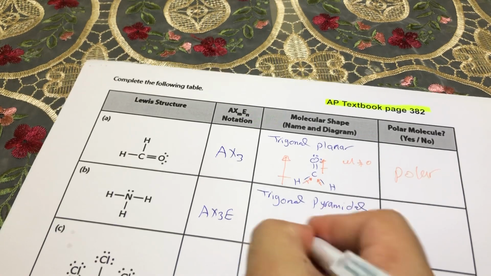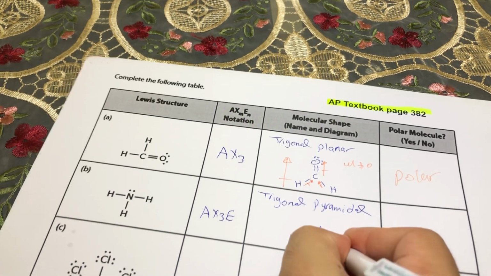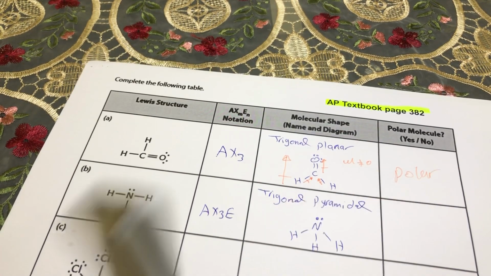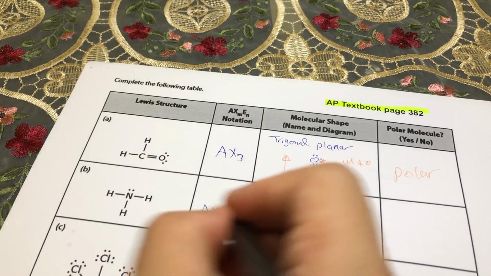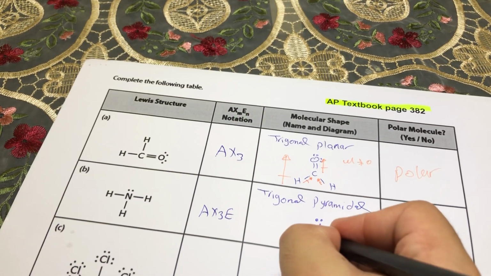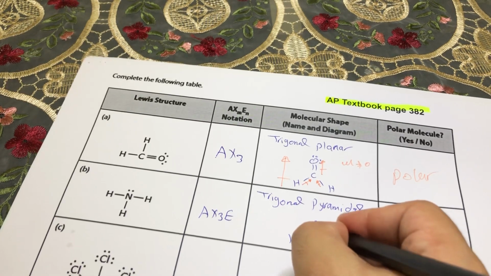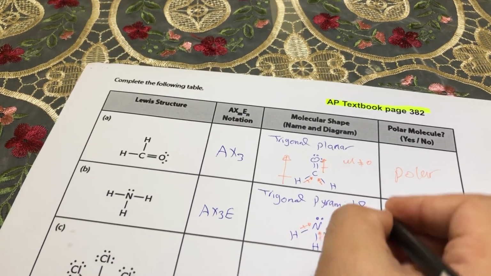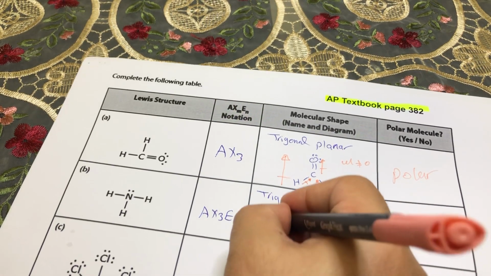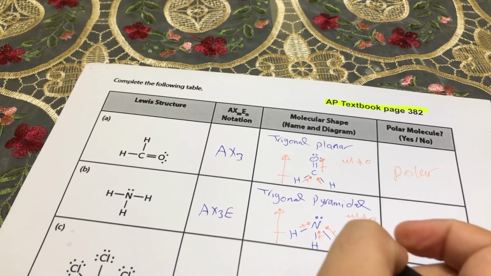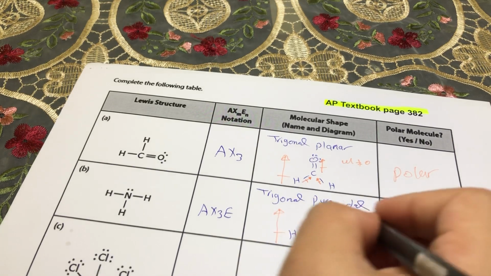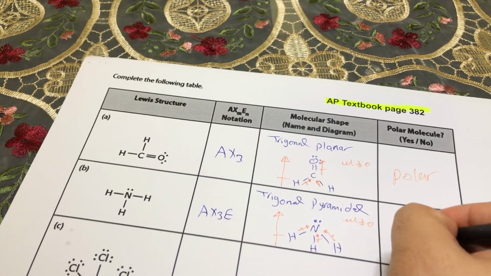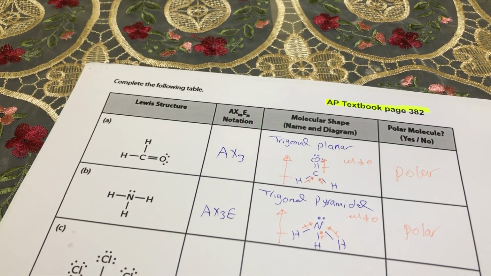It's N with hydrogen, also here hydrogen, and we have a lone pair. Because of the difference between hydrogen and nitrogen, the net dipole is not equal to 0 as well, and it's in the nitrogen direction, so ammonia is also polar.